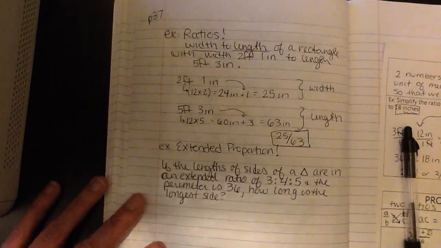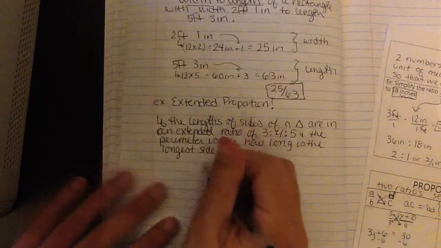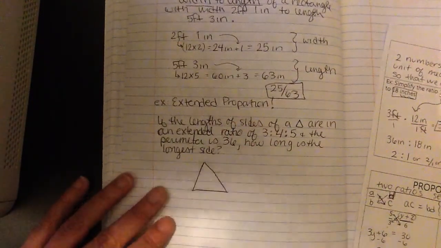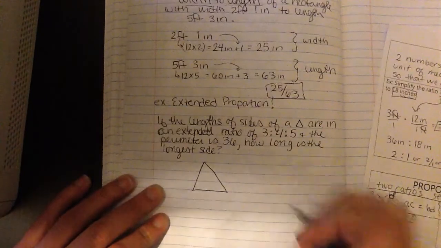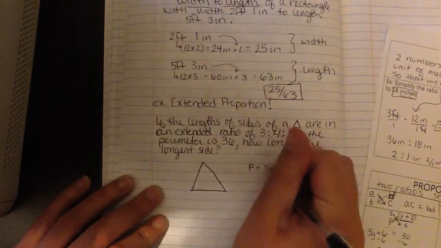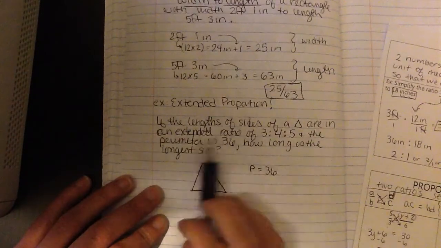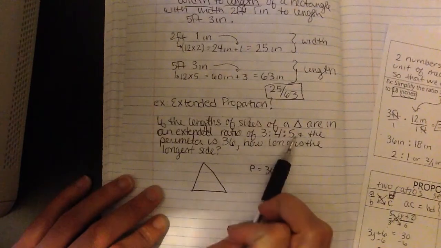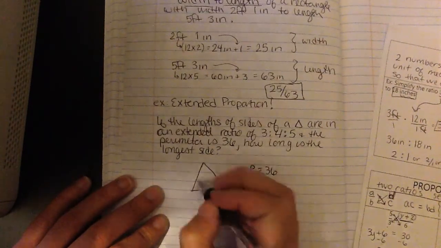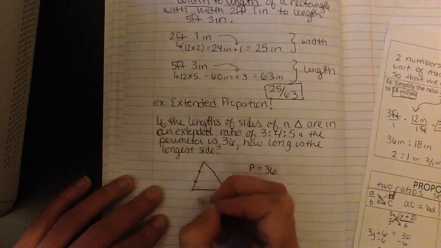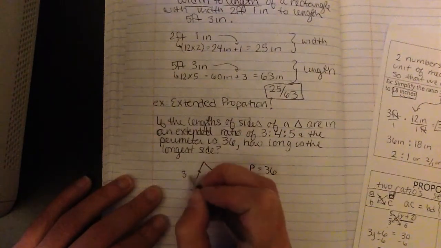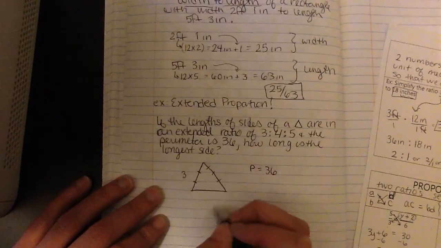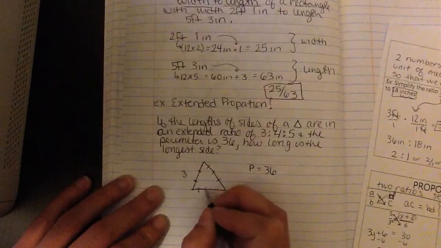Okay, so again, this is talking about perimeter. I'm going to draw a triangle so I can see what is up. So if I have a triangle, if I want to talk about the perimeter again is where I add up all the sides and it's equal to 36. What I know is that the side lengths are in ratio of 3 to 4 to 5, which means that along one side I have 3 equal parts. Along another side I have 4 equal parts. And then along the last side I have 5 of those equal parts.